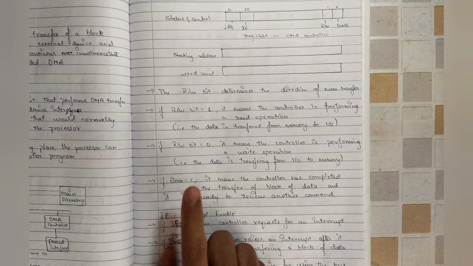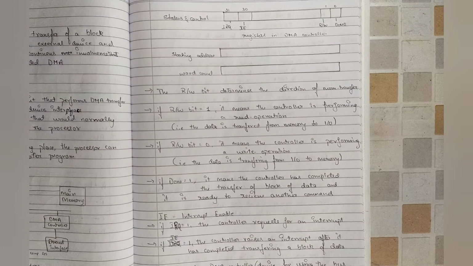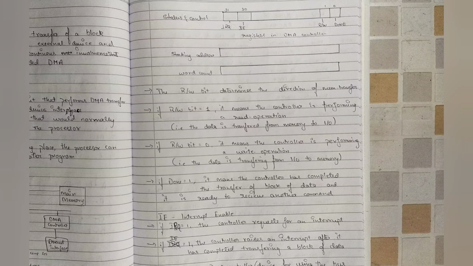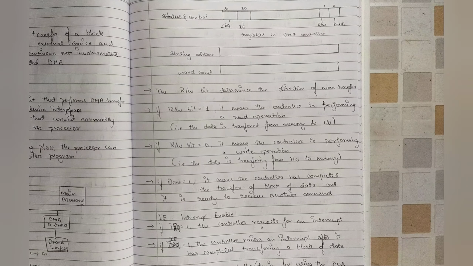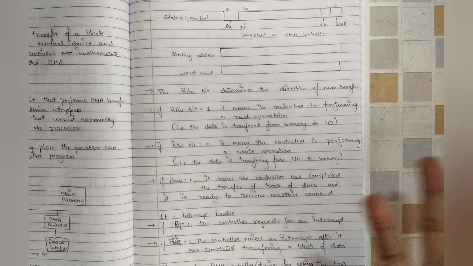Coming to the done bit: if the done bit is 1, that means the DMA controller has completed the transfer of a block of data and it is ready to receive another command. Suppose the DMA controller had to transfer some block of data. If the task is done, the done bit equals 1. Now another task can be assigned, so it is waiting for that. Done bit equals 1 means that.